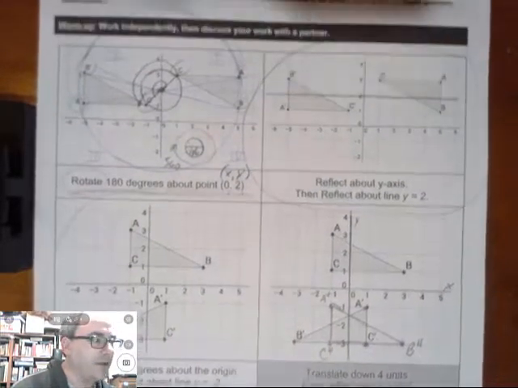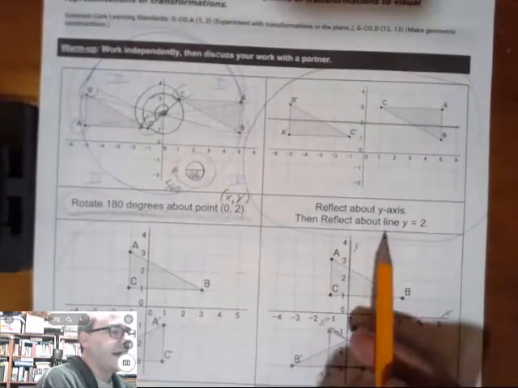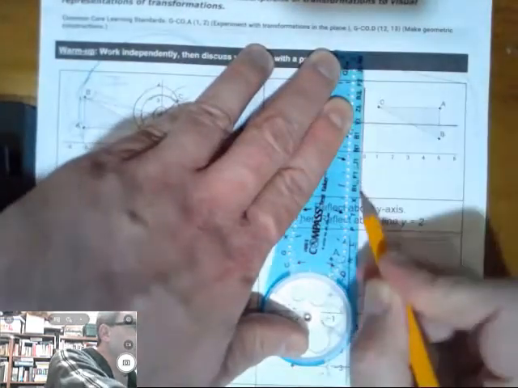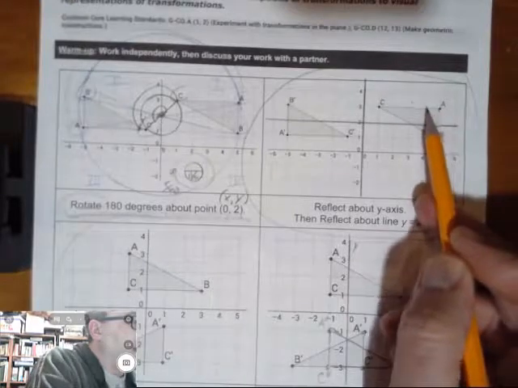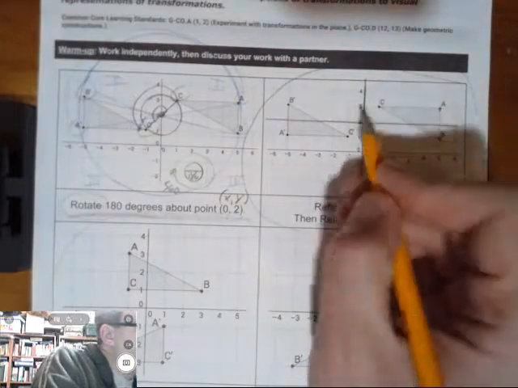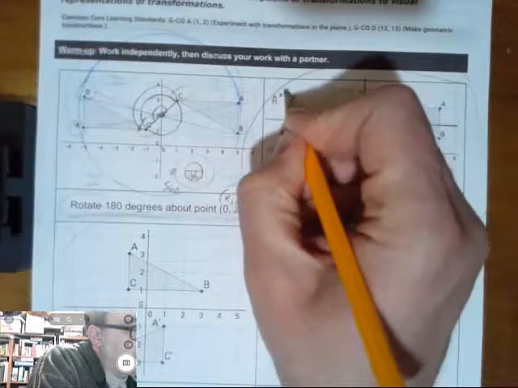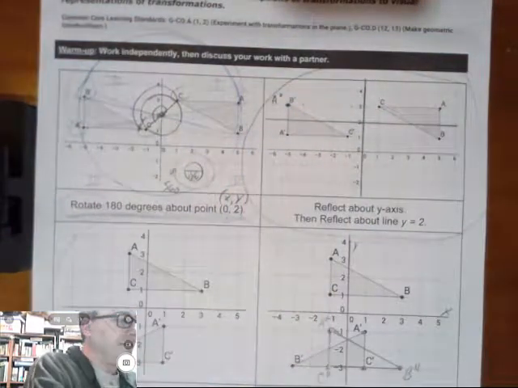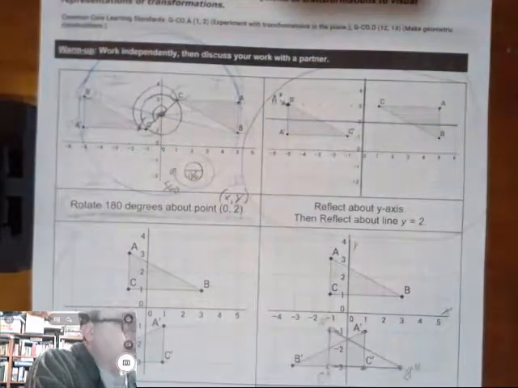All right, well, let's see how we've done. This one says reflect on the y-axis, and then reflect about the line y equals 2. So I have to first reflect on the y-axis. Hopefully we know by now the y-axis is right here. We're reflecting A across the y-axis. 1, 2, 3, 4, 5. Now I have to go 1, 2, 3, 4, 5. So actually my A prime prime is going to end up right where my B is. My B prime is there. All right, we'll see how that works out later. It's going to be there. Can you see that? Yes.